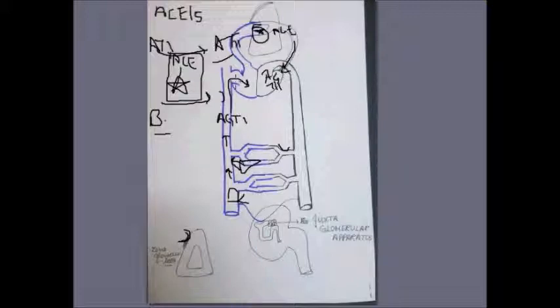Why? Because of hypertension, angiotensin 2 can be chronically elevated, and that angiotensin 2 along with aldosterone can produce pathological remodeling, like hypertrophy of the left ventricle.